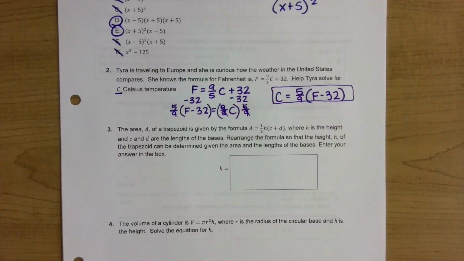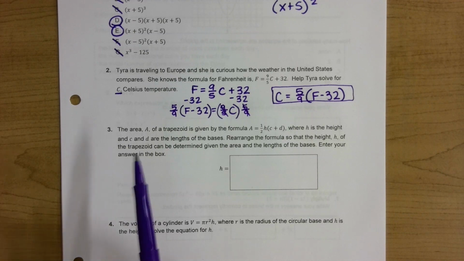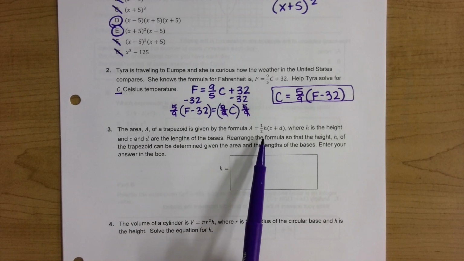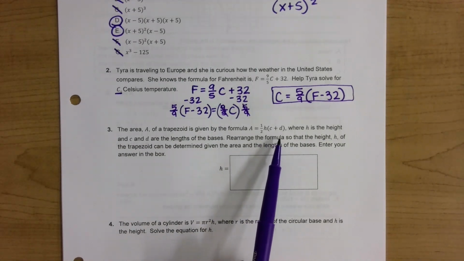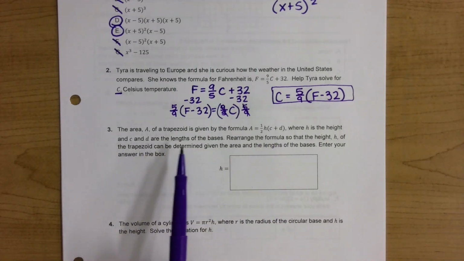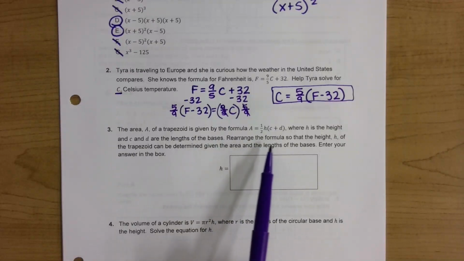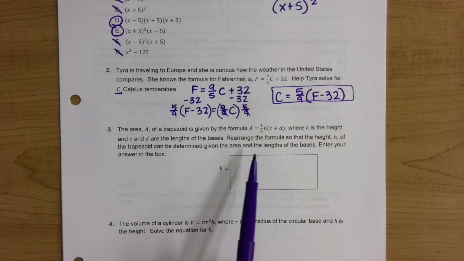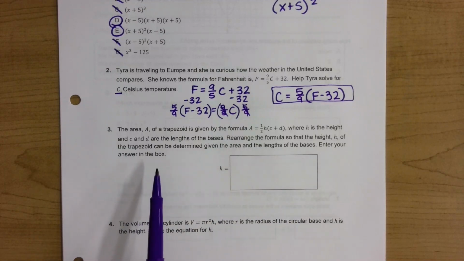All right. Pause the video and try 3 and 4 on your own. I will go over number 3 in this video, and then you can use the key for 4. So for 3, the area A of a trapezoid is given by the formula A equals 1/2 h times C plus D, where h is the height and C and D are the lengths of the bases. Rearrange the formula so that the height h of the trapezoid can be determined given the area and lengths of the bases. Enter your answer in the box.